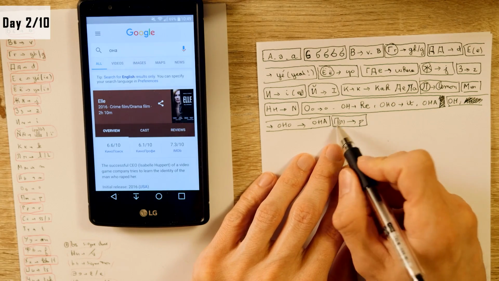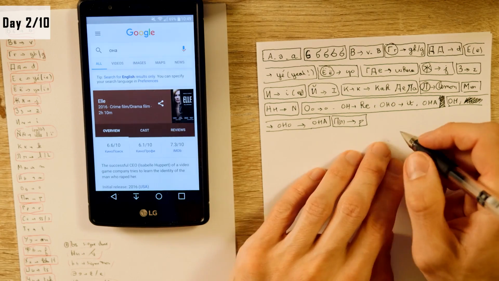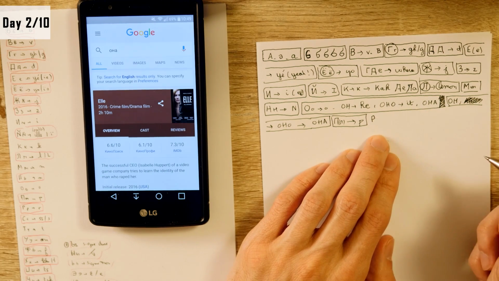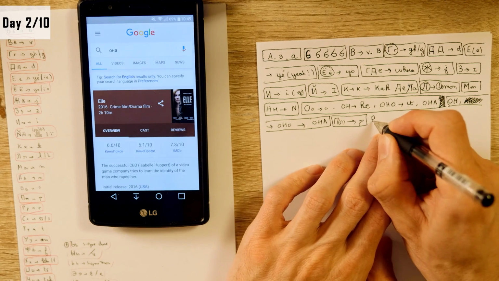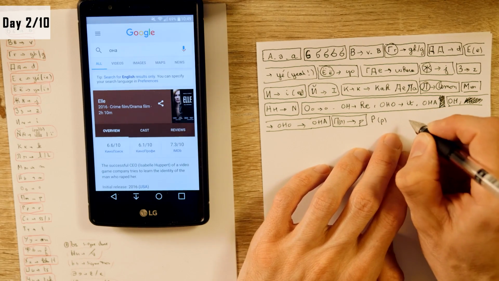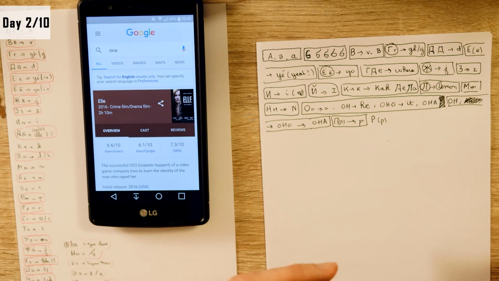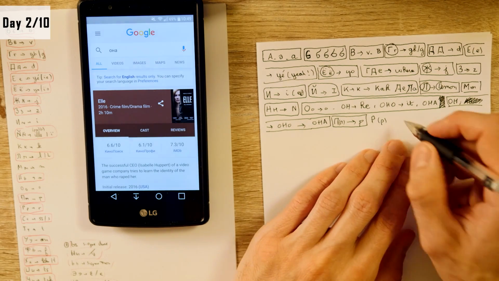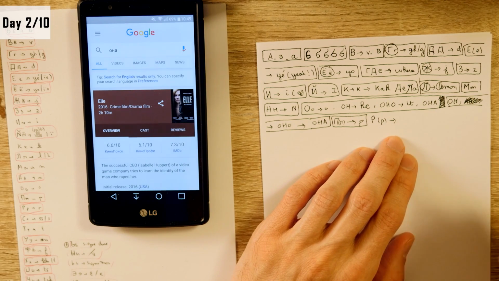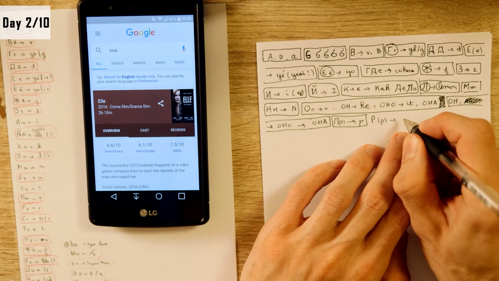So this is the P sound, and then this one, so when you first see it you are like, yeah, it's the same as in our alphabet, and you are like, yeah, it's P, but no, it isn't. This one is the sound like R.